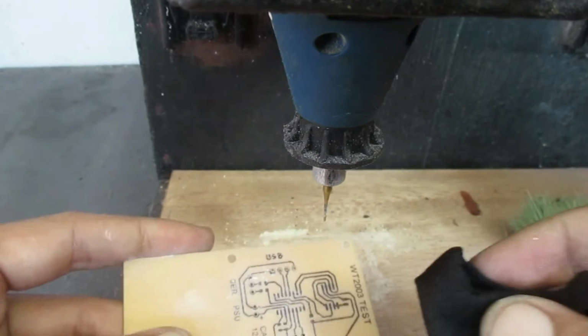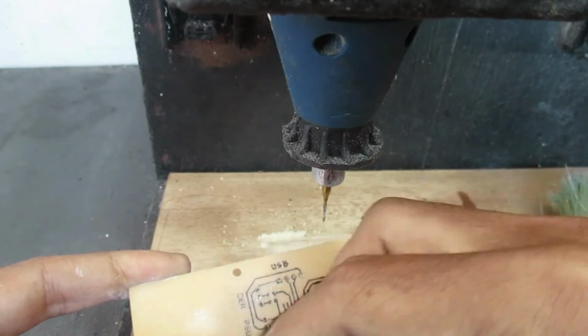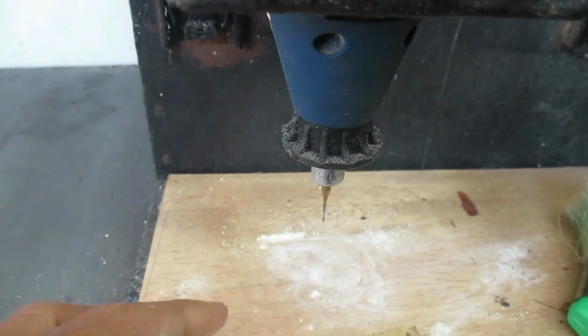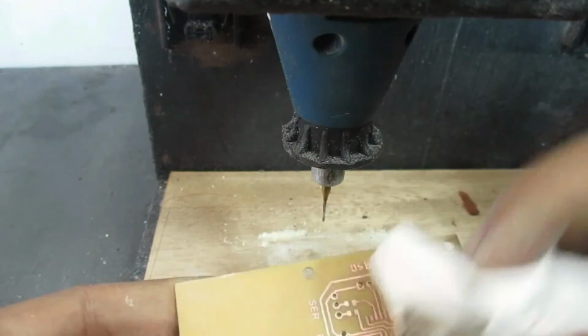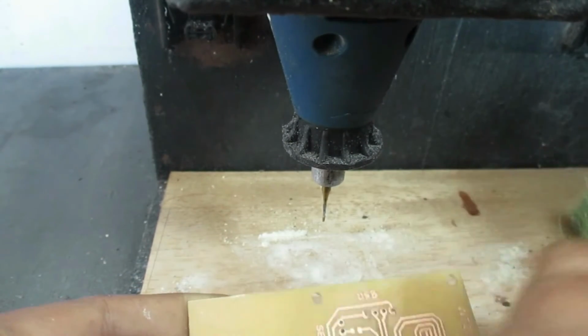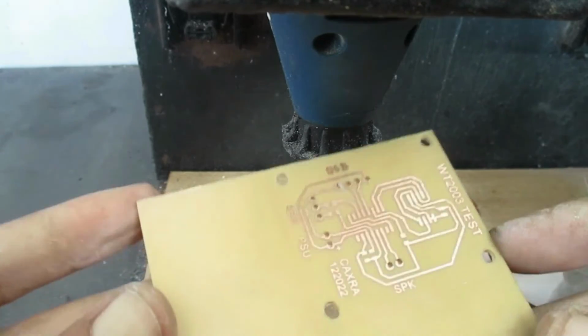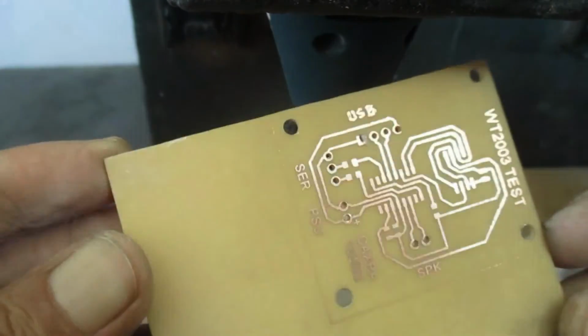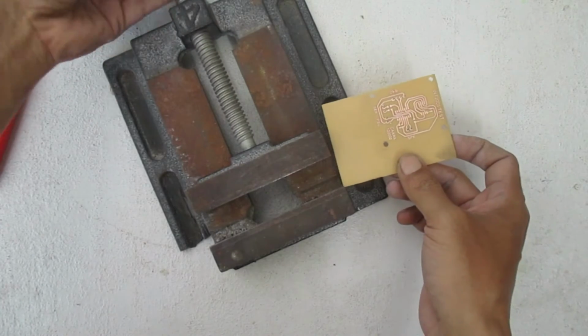The PCB that we have drilled, then we clean the black ink, so that the copper layer is clean. Then we cut this PCB to size.